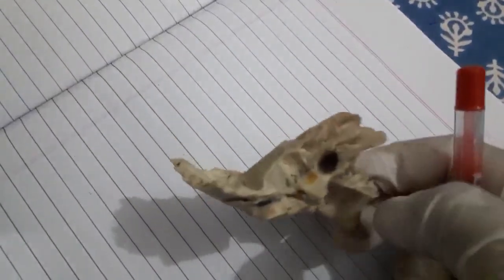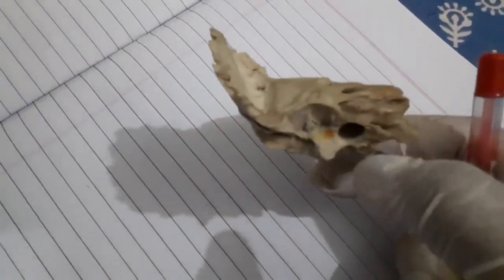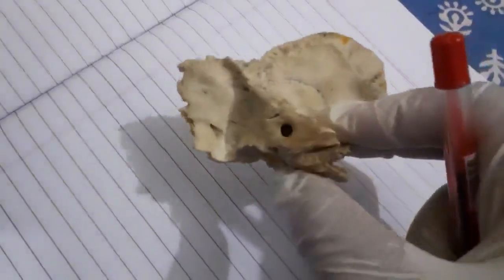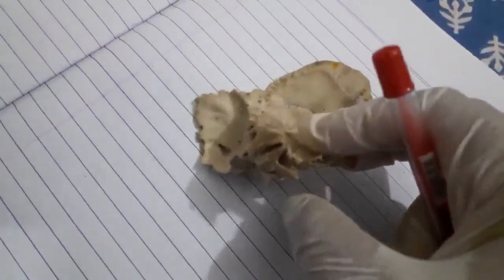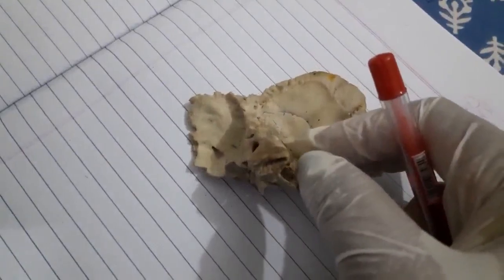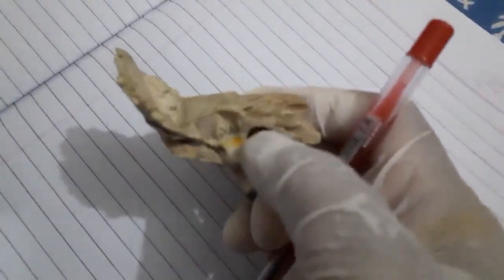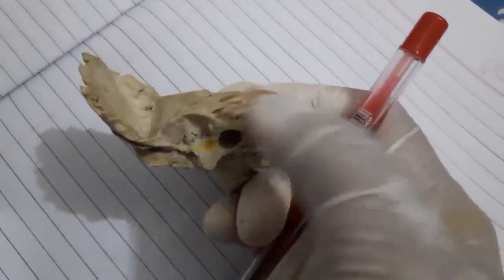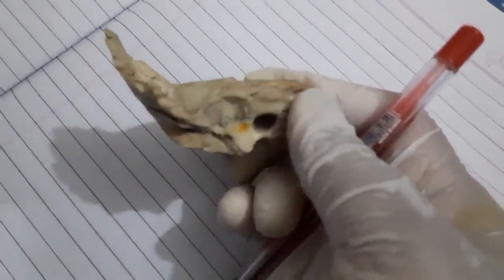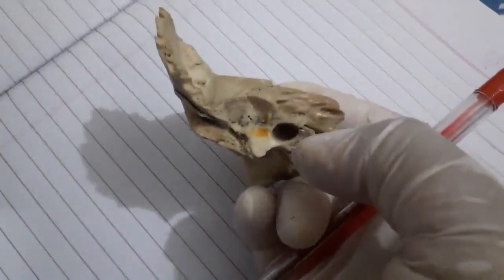On the inferior surface, this large opening is known as the carotid canal. This is the external opening and here is the internal opening. It opens into the foramen lacerum. Medial to the carotid canal external opening, here is the attachment of the tensor veli palatini muscle.